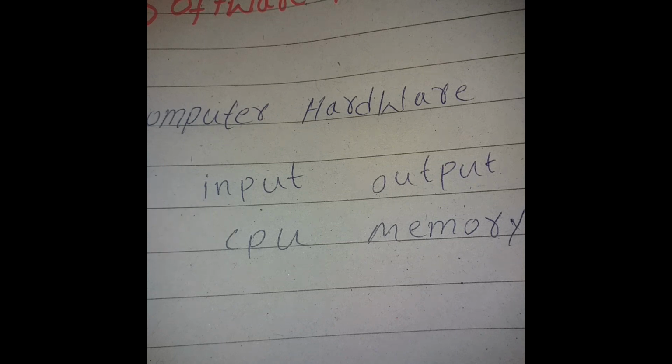CPU, Central Processing Unit. It is the main hardware of every computer system.